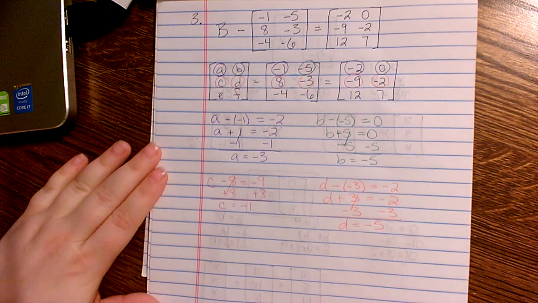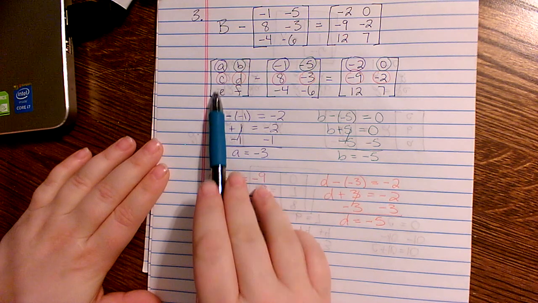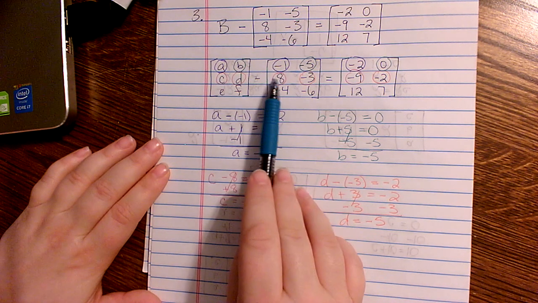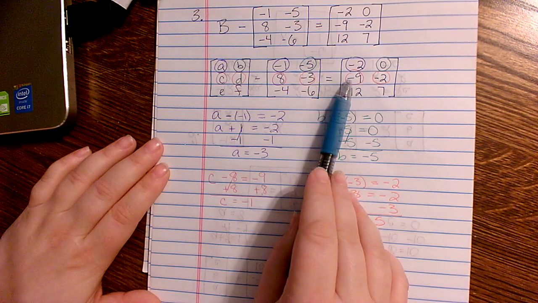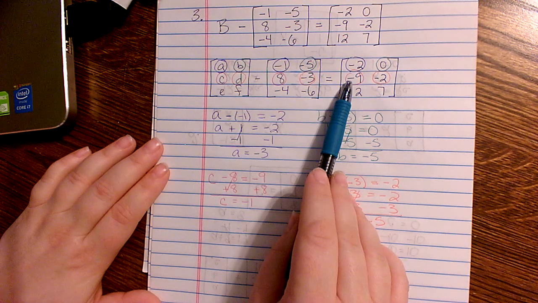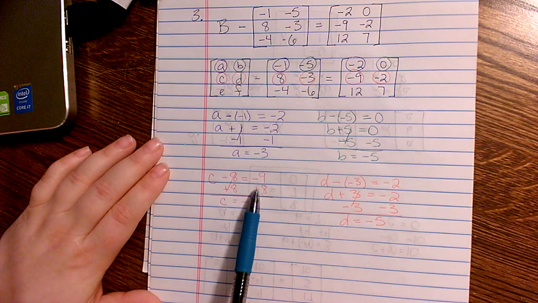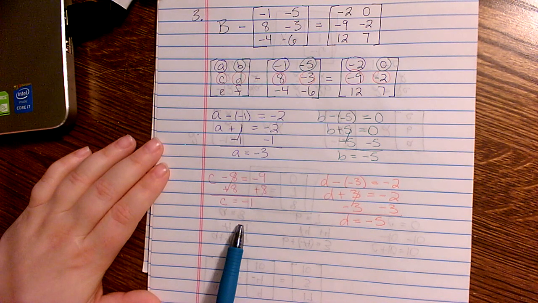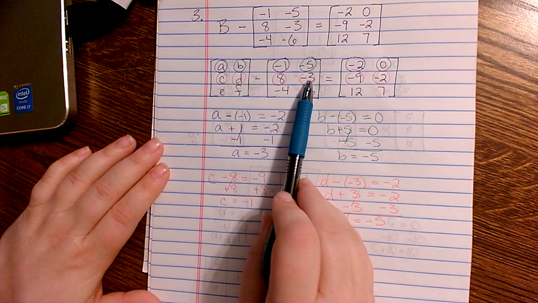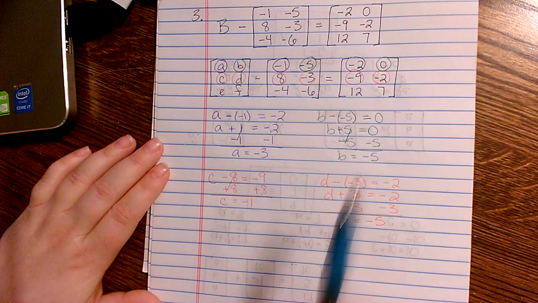As you can see, I've done the next two. To find letter C, we needed the same position. So the C goes with the 8 and the -9. So we had C minus 8 equals -9. Then I just added the 8 and we got -1. To find D, we need to minus the -3 and then equal -2.